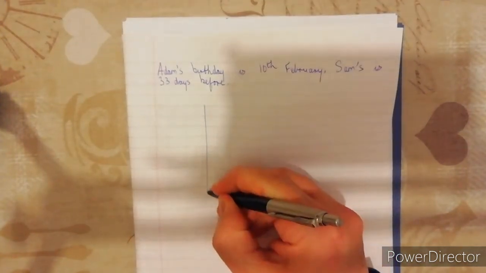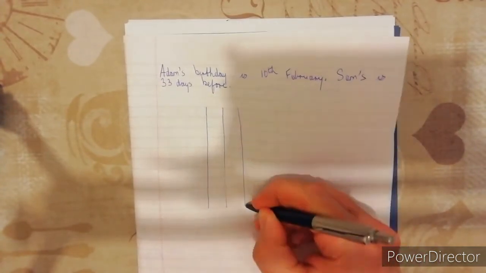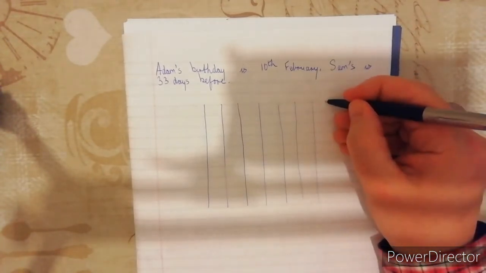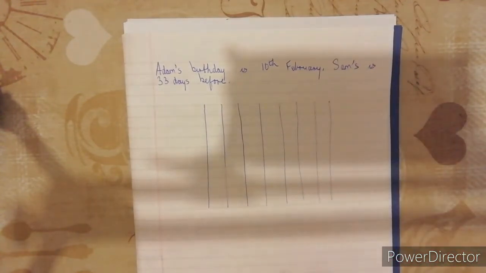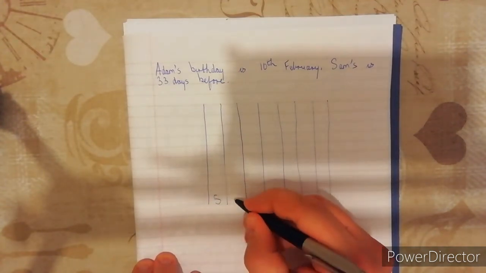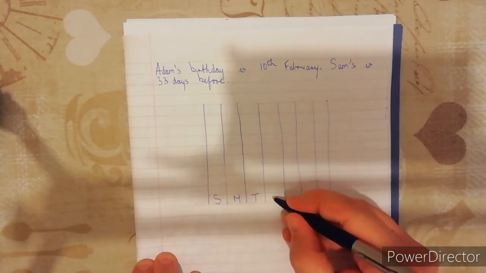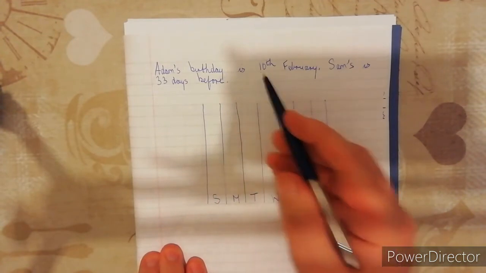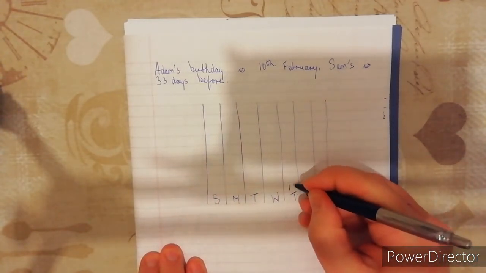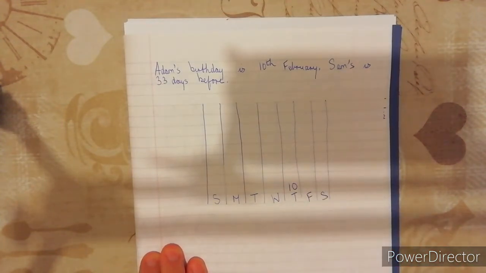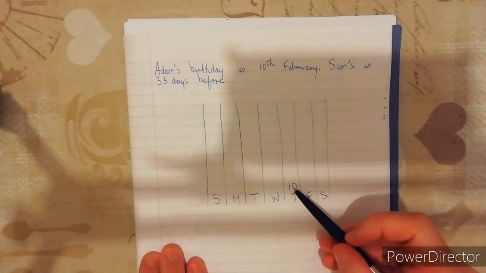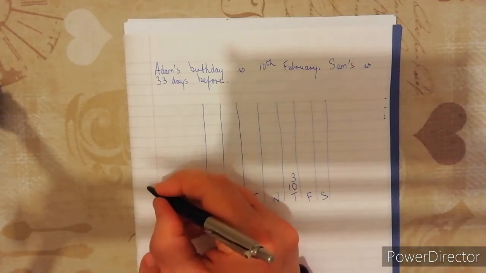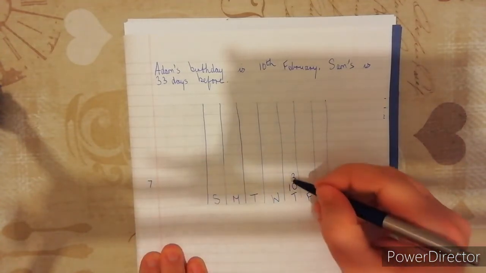So you do this again, just as we have done before. 5, 6, 7. But we're going to be going backwards. So I then put the days along the bottom. Tuesday, Wednesday, Thursday, Friday, Saturday. So Adam's birthday is on the 10th. Again, we're not told the day, so I'm just going to choose Thursday, the 10th of February. And we need to take away this time 33 days. So let's take away a week. That takes us to the 3rd of February.